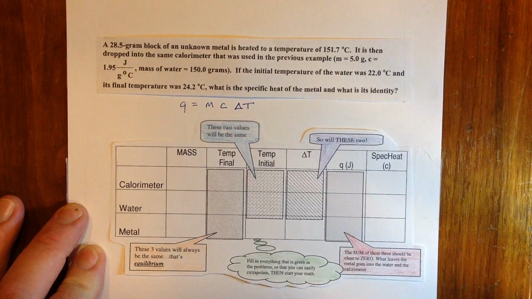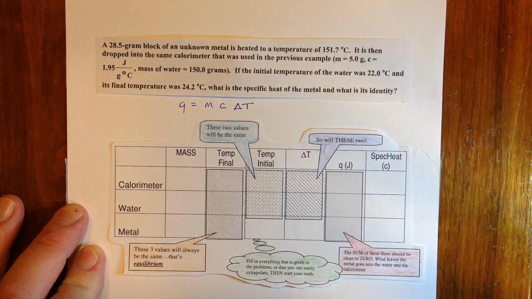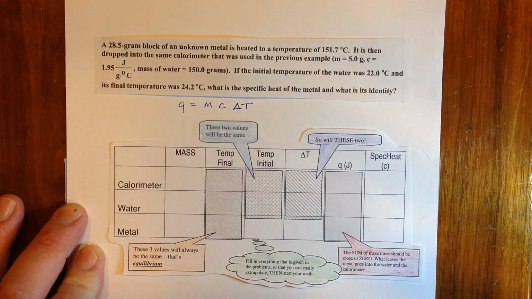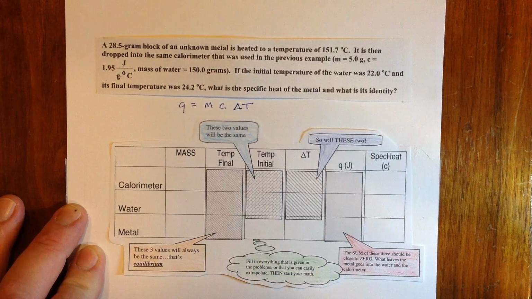Alright class, I'm going to try to show you how to use this massive chart for this massive math problem that many of you are probably choking on. It's a lot easier than it seems.